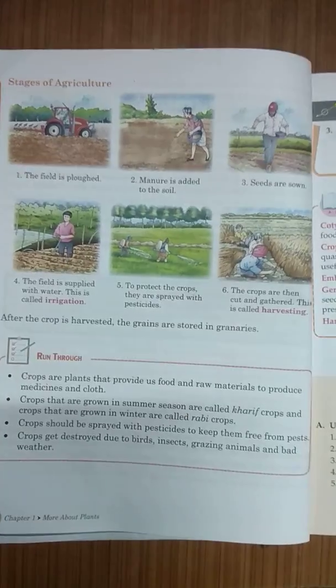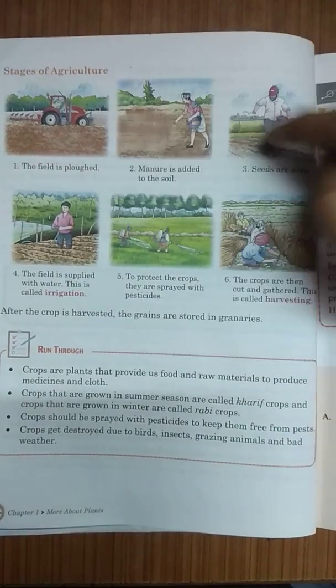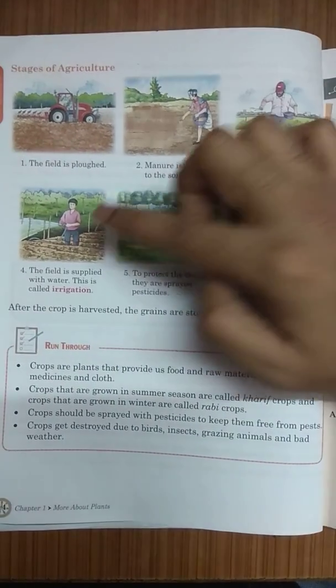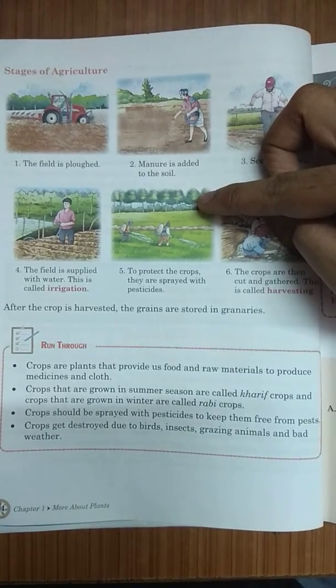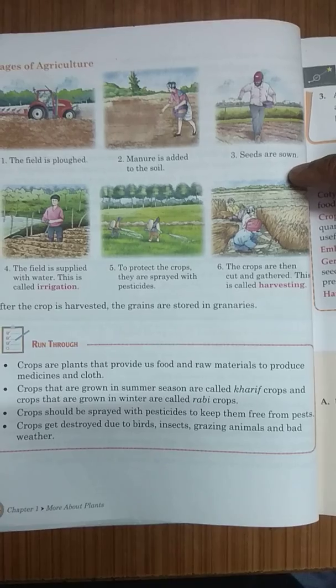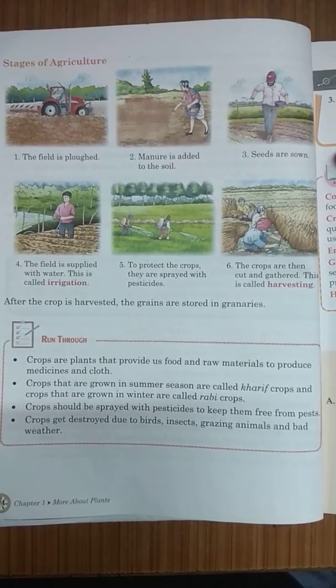So beta, the last concept is here. Stages of agriculture. First, the field is ploughed. Second, manure is added to the soil. Third, seeds are sown. Fourth, the field is supplied with water. Fifth, to protect the crops, they are sprayed with pesticides. And last, the crops are cut and gathered. This is called harvesting. So this is the end of the chapter. Okay, beta?